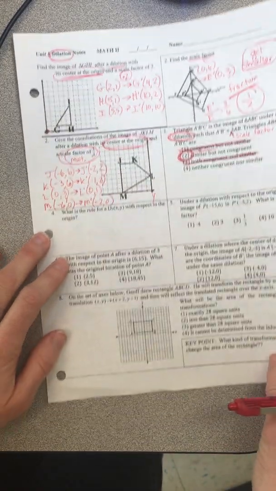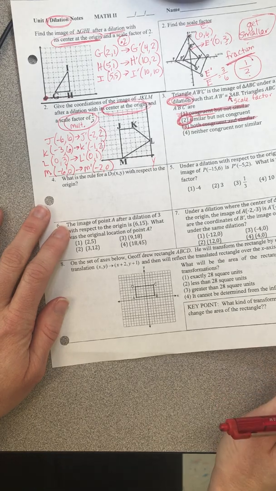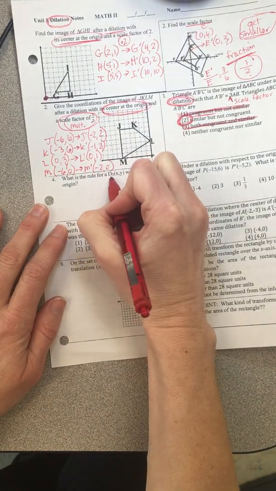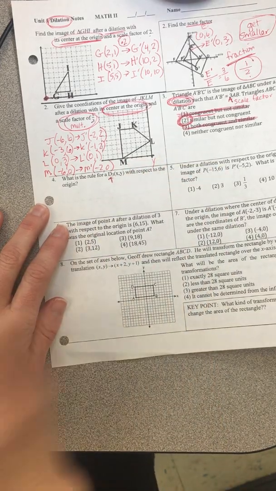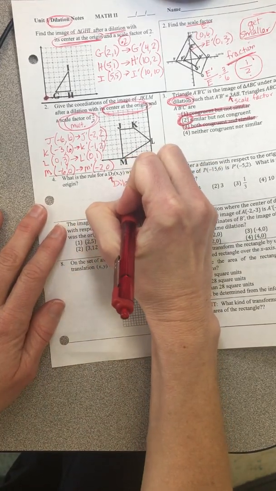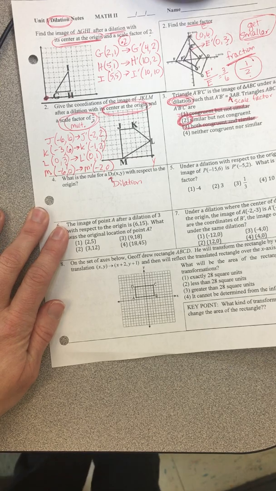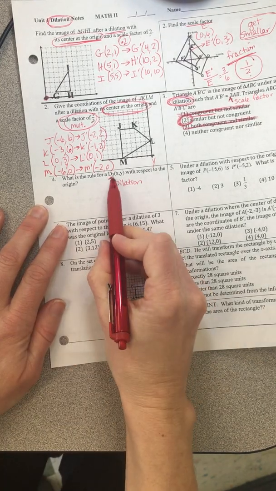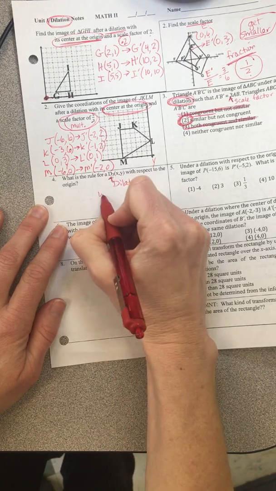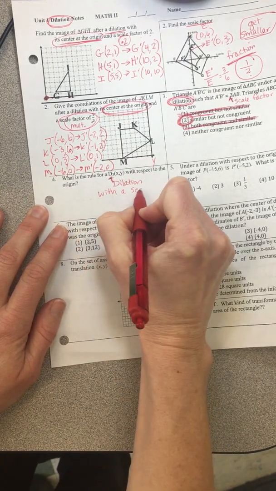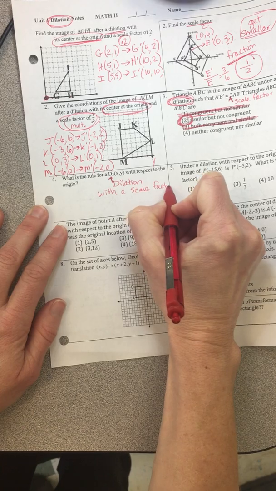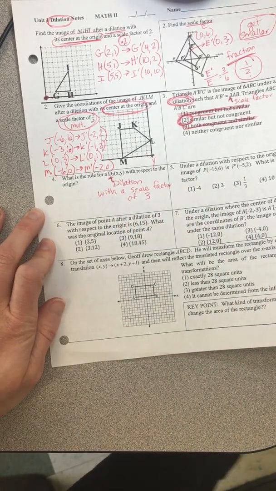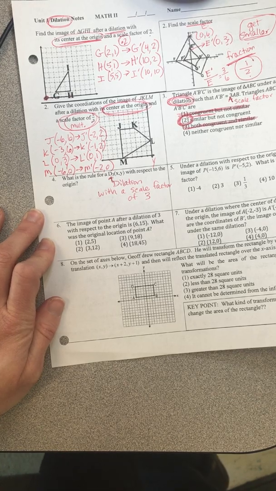Number 4, what is the rule for D sub 3 (x, y) with respect to the origin? What do you think that D stands for? Dilation, so write that down. The D stands for dilation. What do you think the 3 stands for? So it's a dilation with a scale factor of 3. That's not your answer. I just want to make sure you understand the notation.